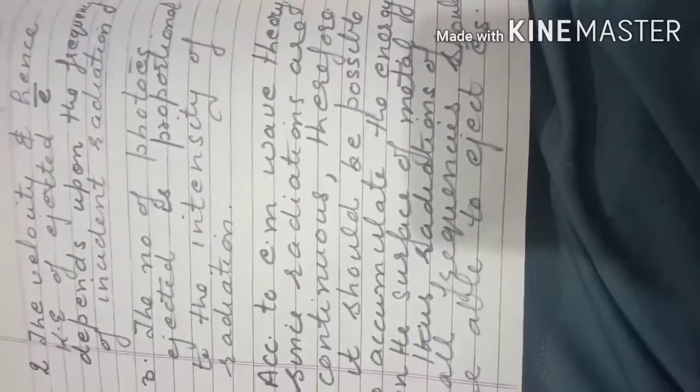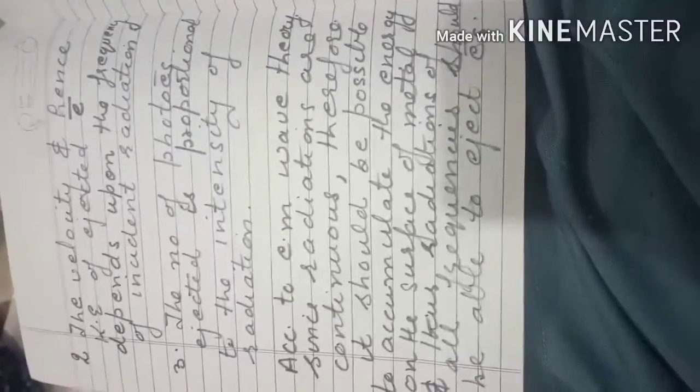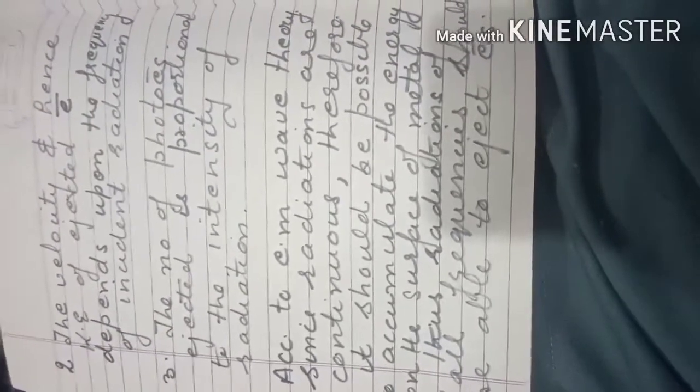The third observation was about the number of photoelectrons ejected. It is proportional to the intensity of the incident radiation. So, the more the intensity of the radiation of a certain frequency, the more will be the number of photoelectrons ejected.